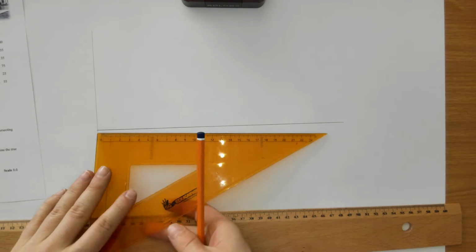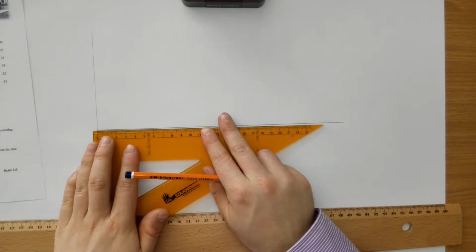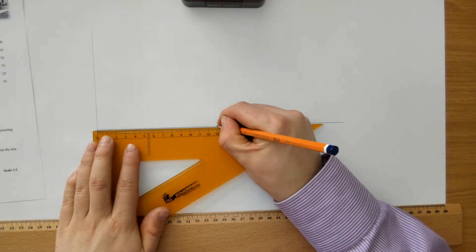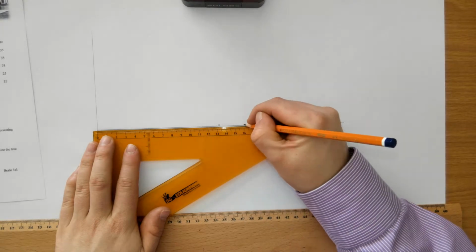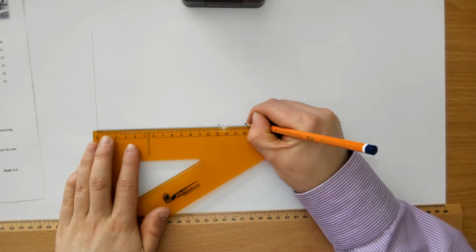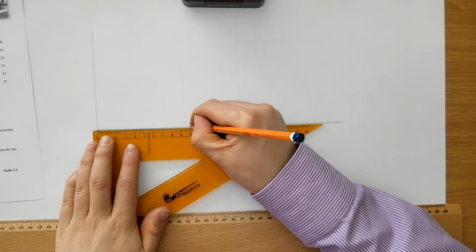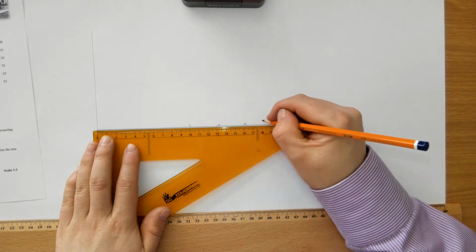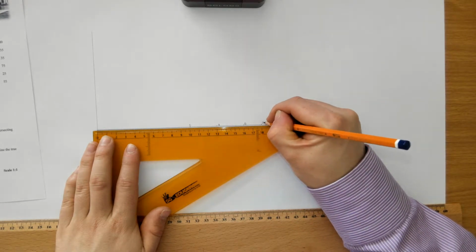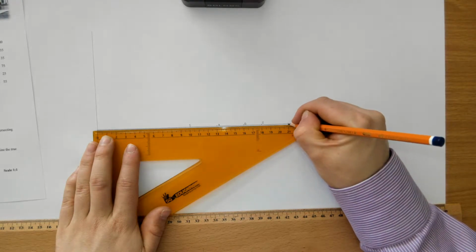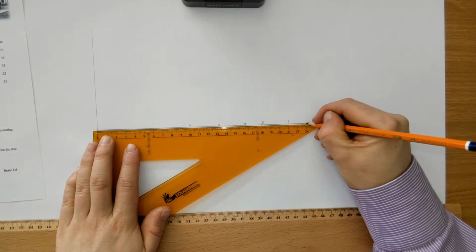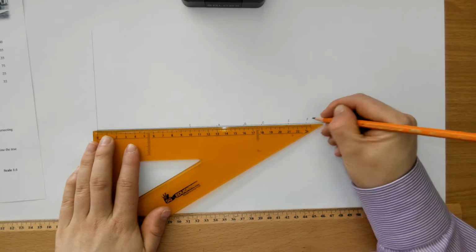So A is over 130 from the YY line, B is over 160, C is over 100, D is over 180, E is over 210, F is over 230.